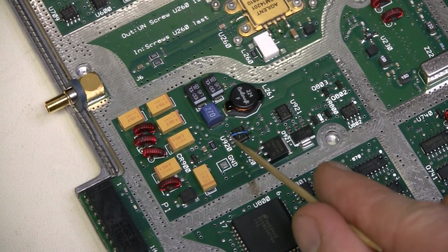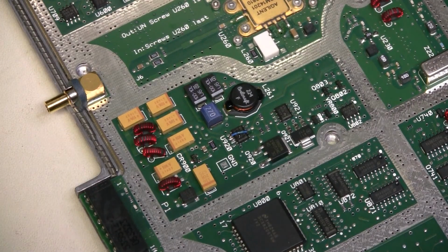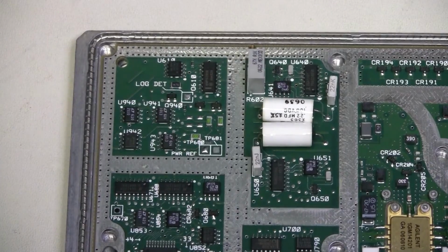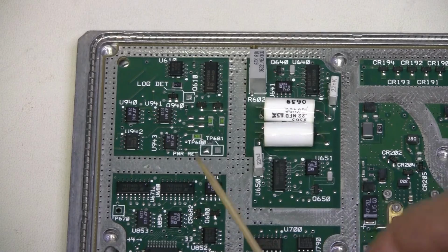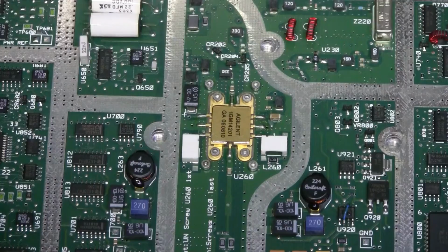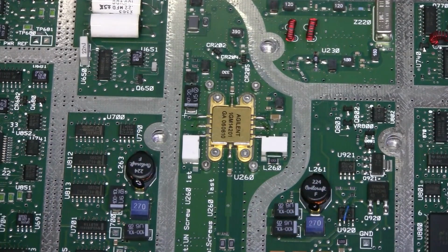Two pins are lifted up here and the wire is added. Is this a power reference? The amplifier is bolted down to the chassis. I don't want to disturb this. Sorry, no, look at the other side of the board.